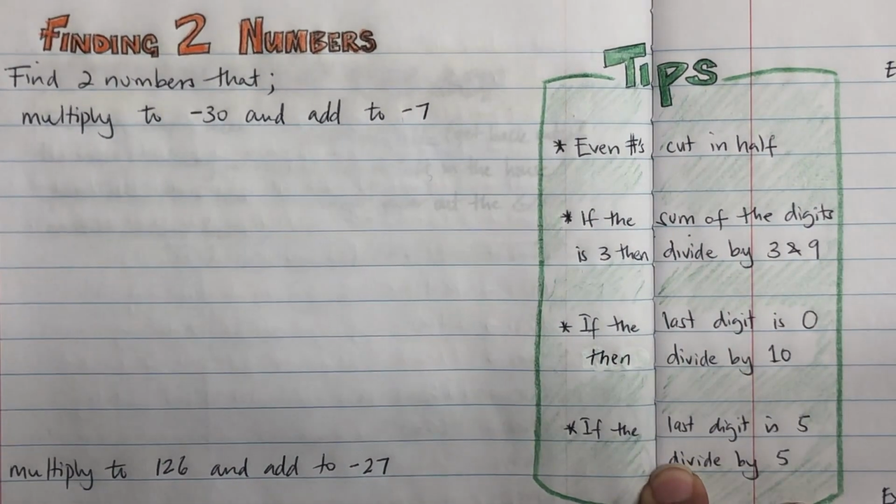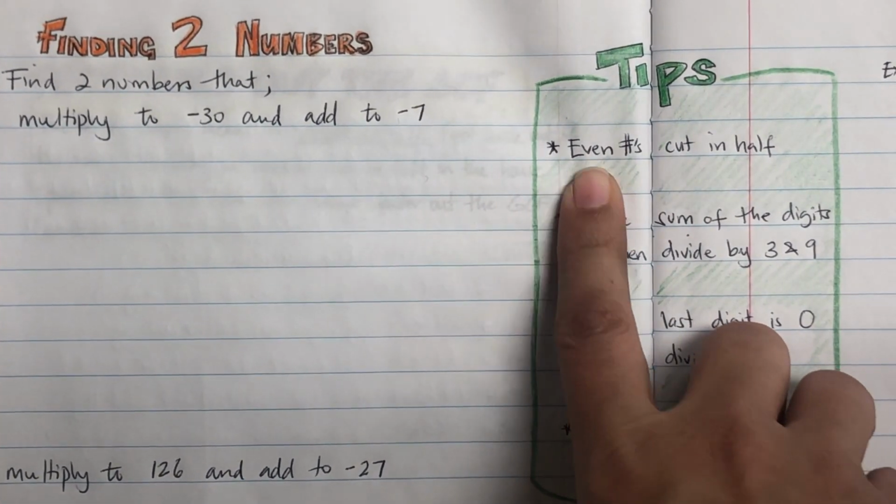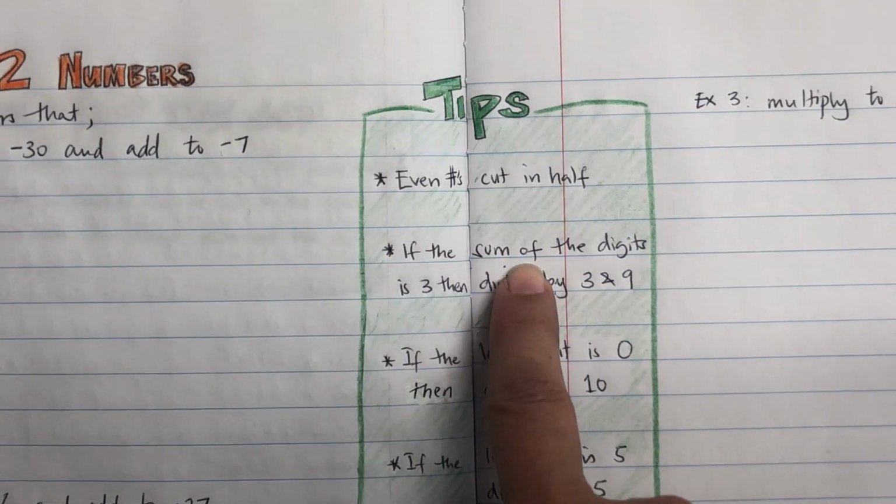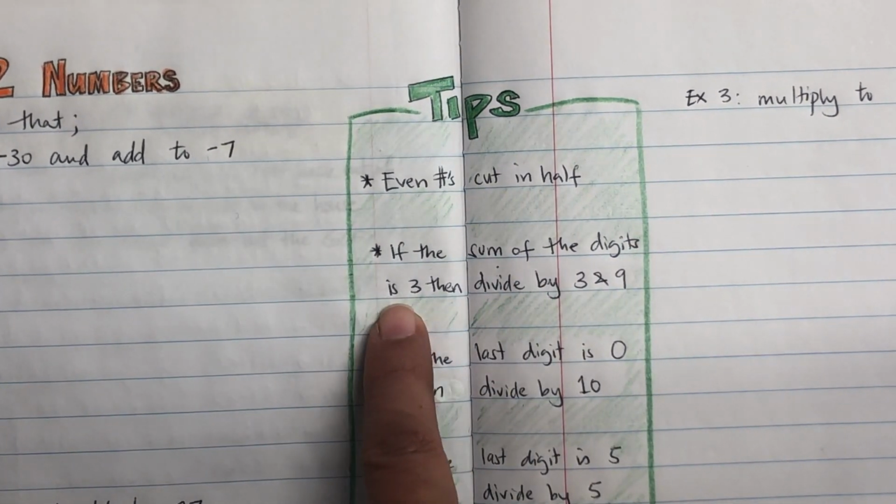Here are a couple of tips that you should already know. If the numbers are even, just cut them in half. You write this too if the sum of the digits is divisible by 3.